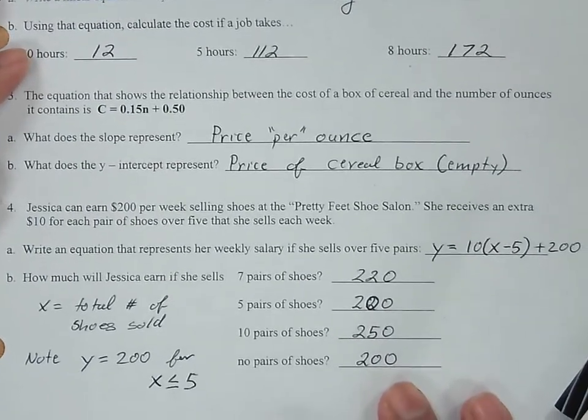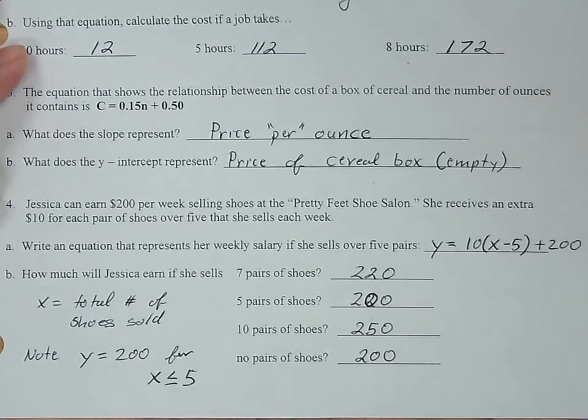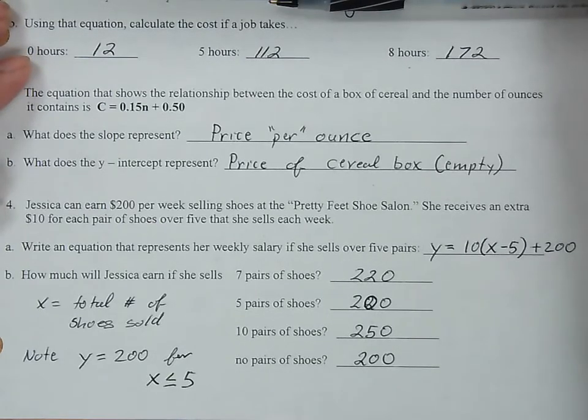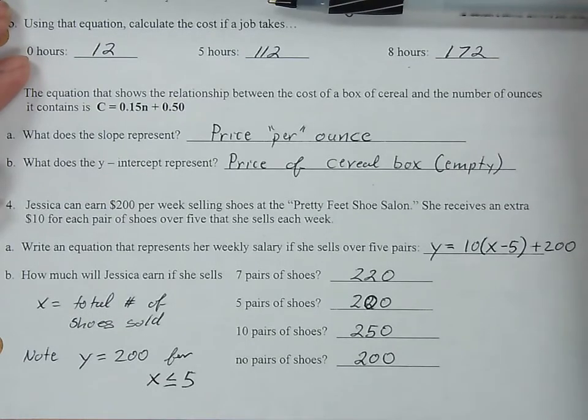Okay, this one's a little bit tricky, but it's more along the lines of something you guys will see in real life. Jessica can earn $200 per week selling shoes at Pretty Feet Shoe Salon. She receives an extra $10 for each pair she sells over 5 that week. Write an equation that represents her weekly salary if she sells over 5 pairs.